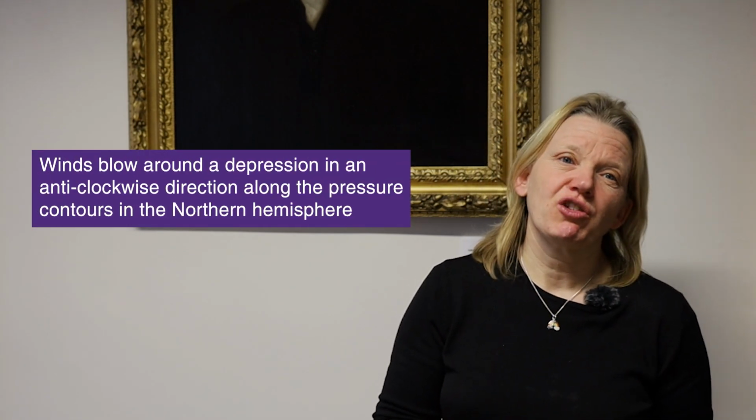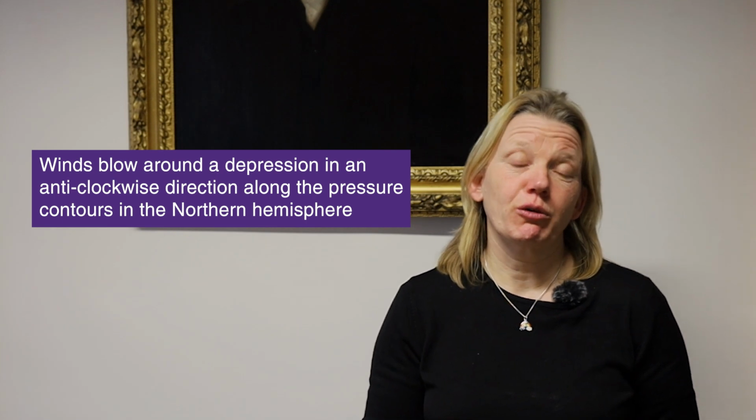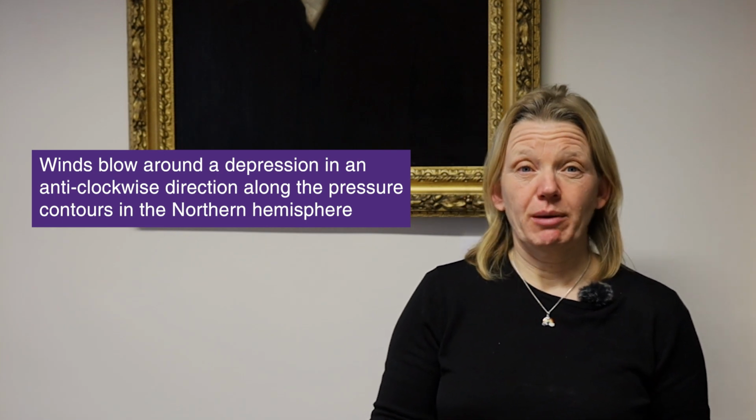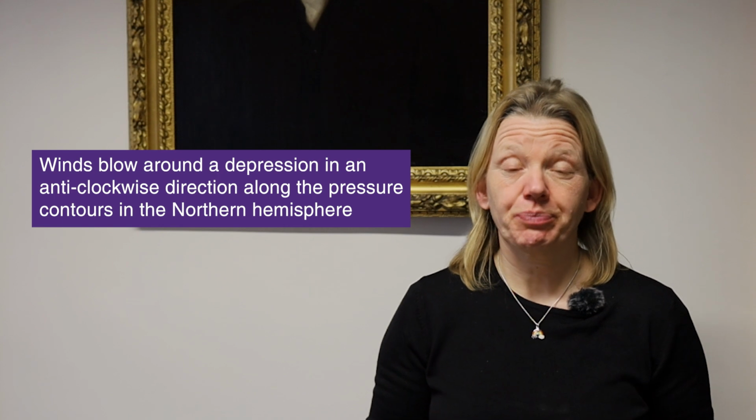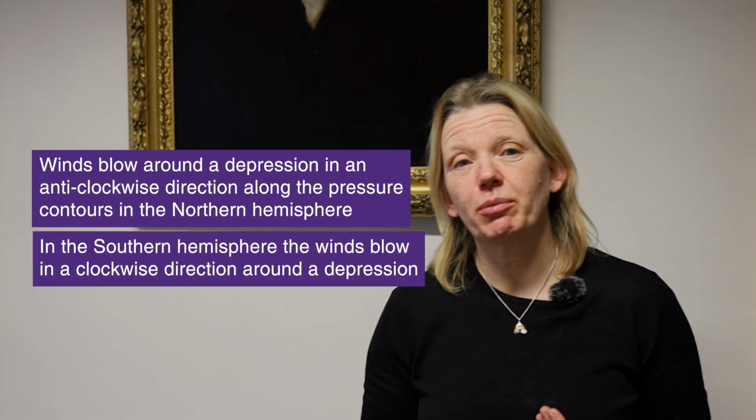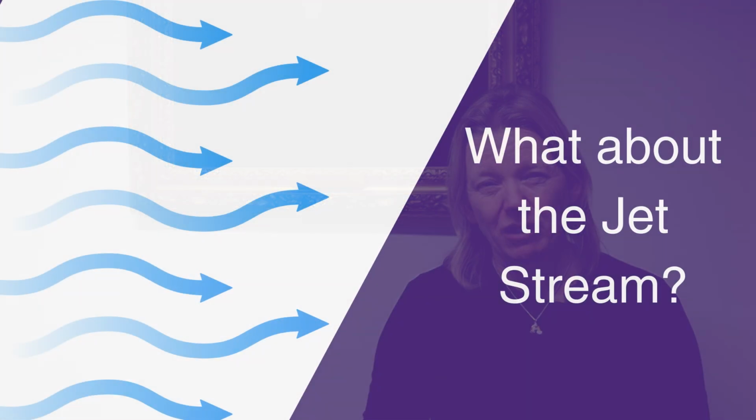Winds blow around depressions in an anti-clockwise direction following the pressure contours in the northern hemisphere because of the Coriolis effect. In the southern hemisphere, the winds blow in a clockwise direction. So where does the jet stream fit in?